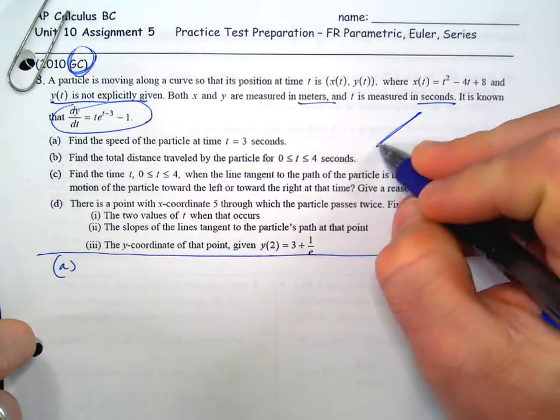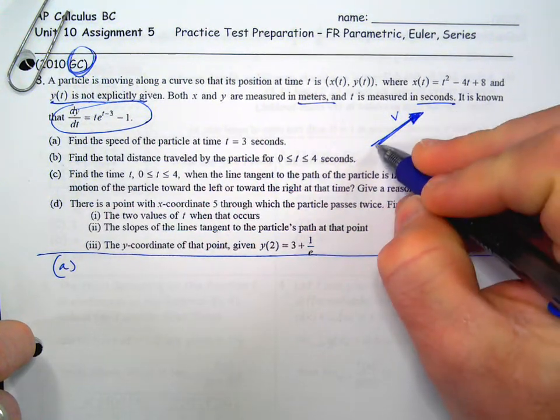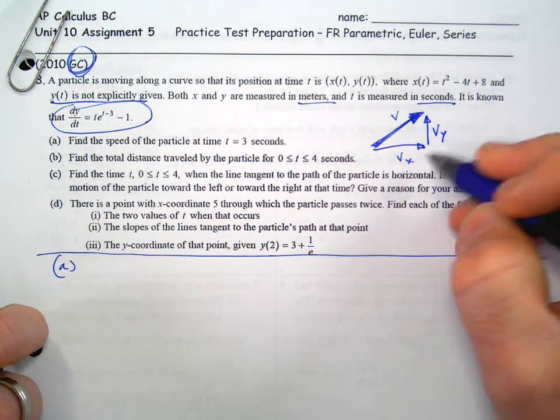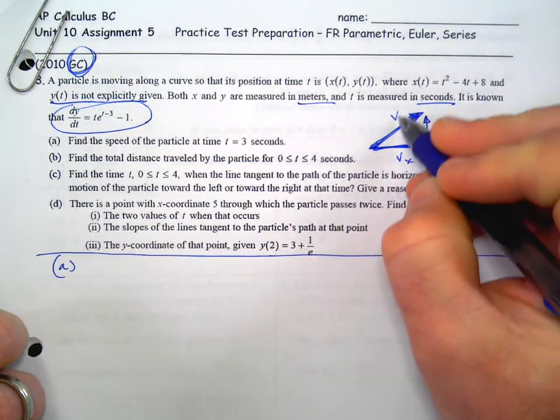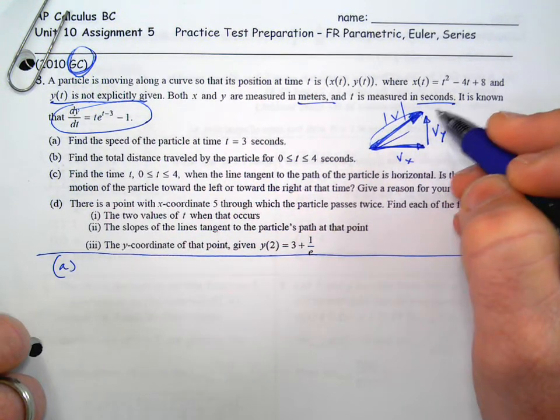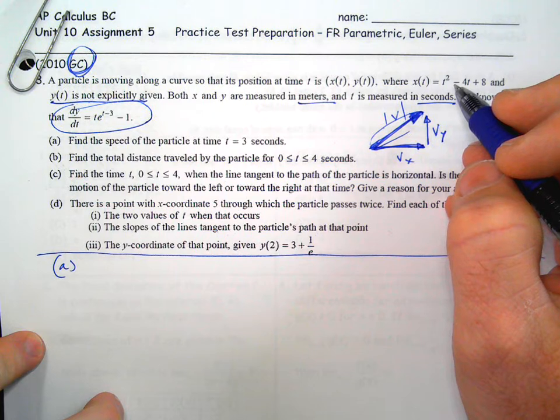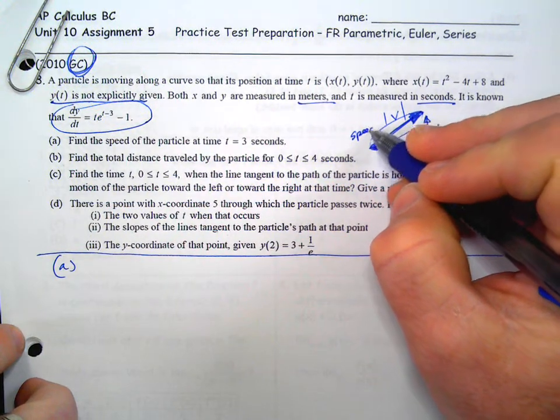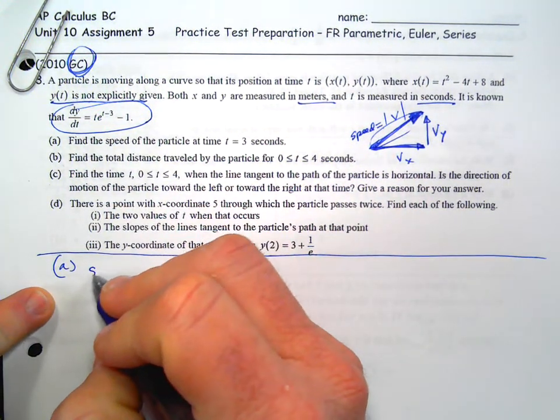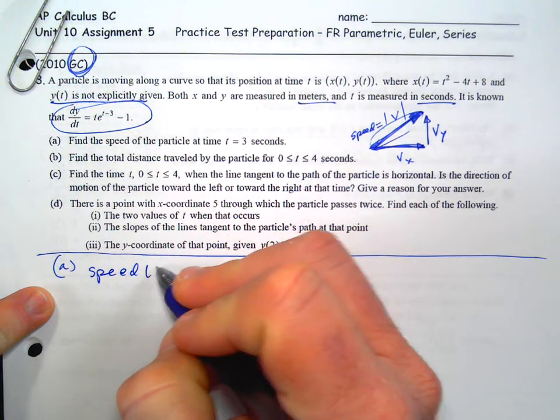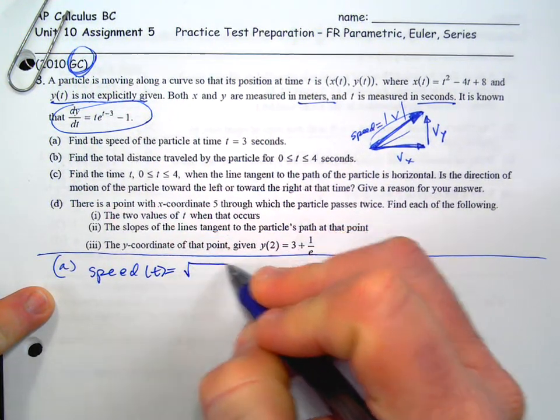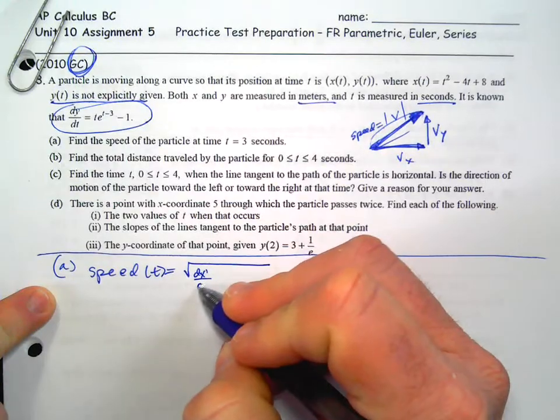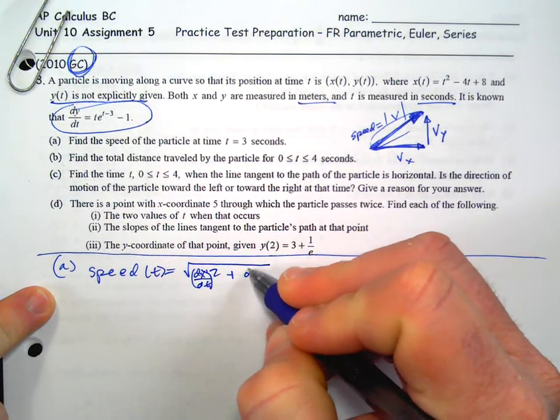Remember, the idea here is that we have a velocity vector that we can break down into Vx and Vy components, their own separate vectors. The speed is the absolute value of velocity. It's the magnitude of this vector. It doesn't care about the direction. And so this is just the Pythagorean theorem idea. So speed at time 3 equals the square root of x prime or dx/dt squared plus dy/dt squared at those times.